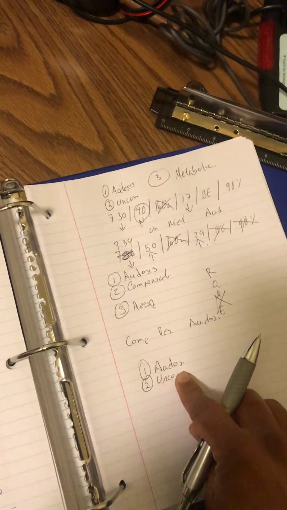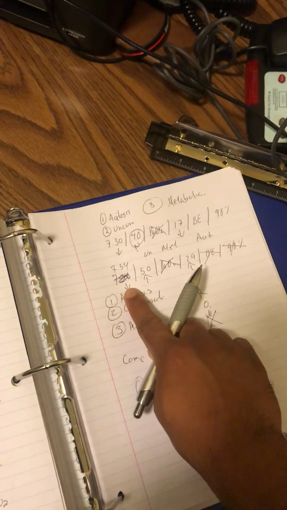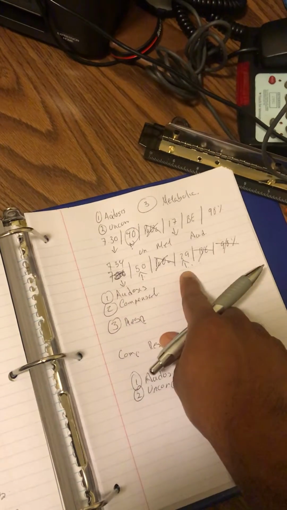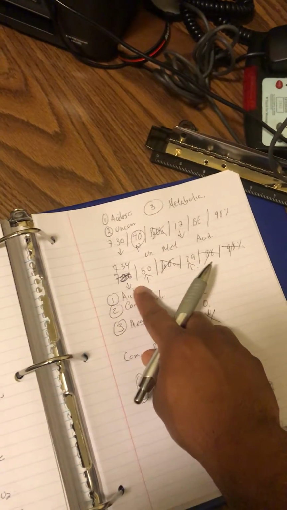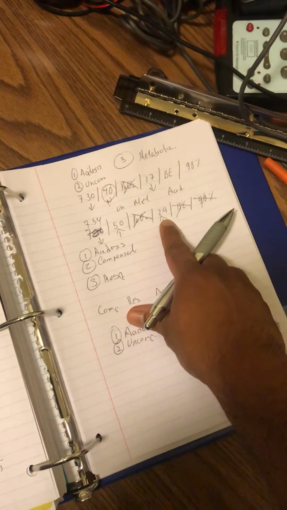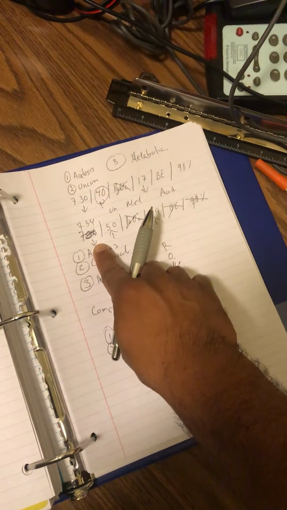Okay? So now we do ROME. But see how everything does not match? Now, because we have these changes, on this one we saw how the CO2 is increasing, the PaCO2. And this one is increasing as well, but it's going in the opposite direction of the pH.